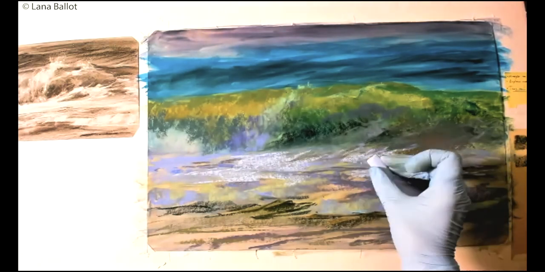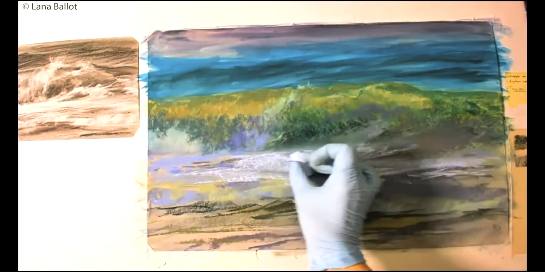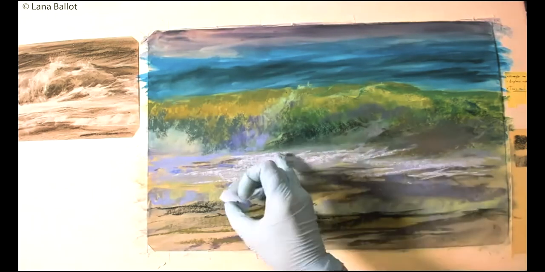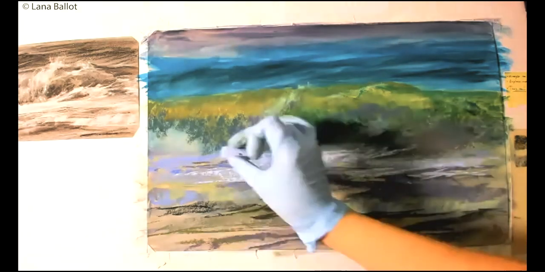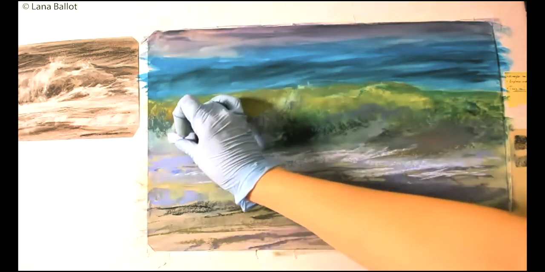But it does help also to have the highlight maybe somewhere, just to know what that lightest light is going to be. And let's say I have a spot that I kind of feel good about, where that's going to be really light.